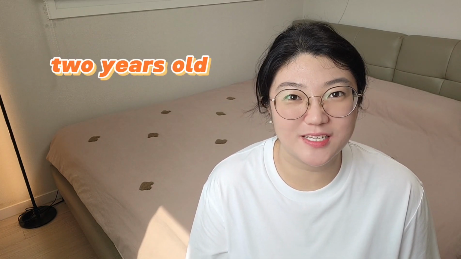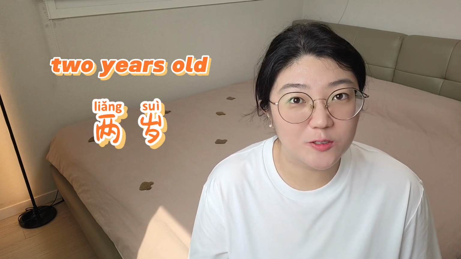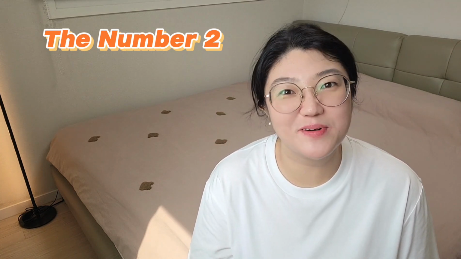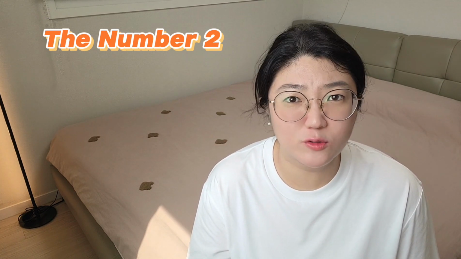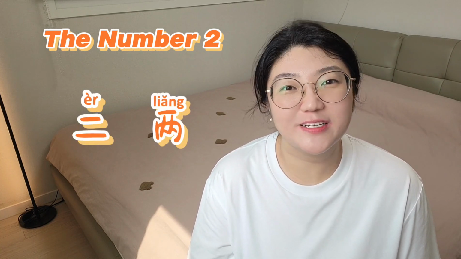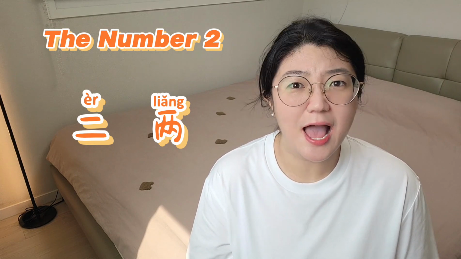Be careful that if you're trying to express 2 years old, we can only say 2岁 instead of 2岁. In Chinese, the number 2 has two distinct pronunciations which are represented by two different characters, 2 and 2. For non-native speakers, when to use which character can be extremely challenging, and making mistakes is very common. This video will not cover that in detail. If you want me to create a separate video discussing this topic, please leave a comment and let me know.